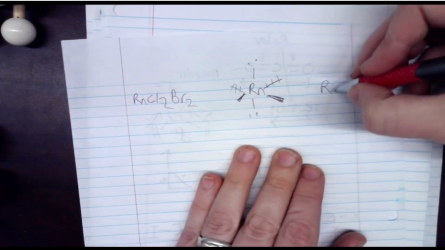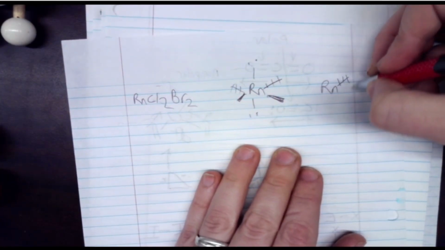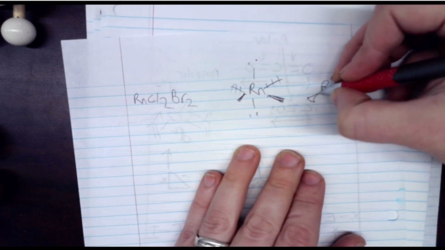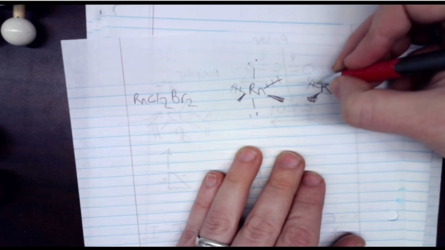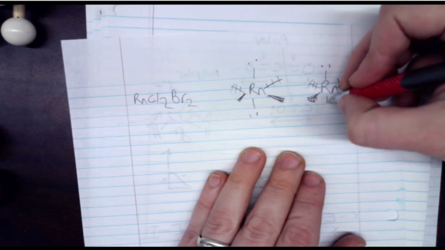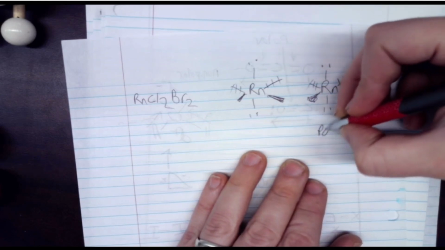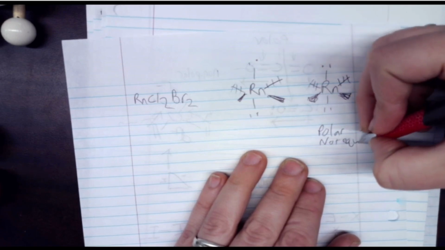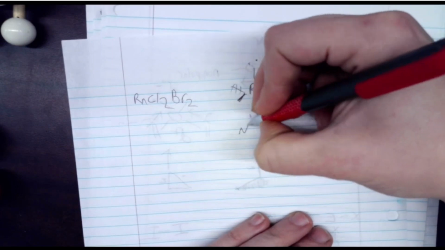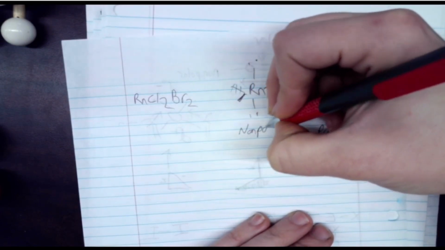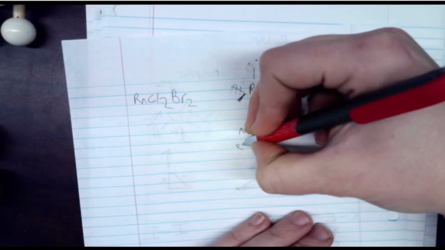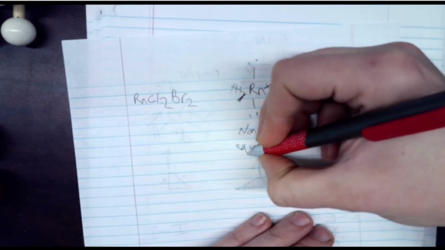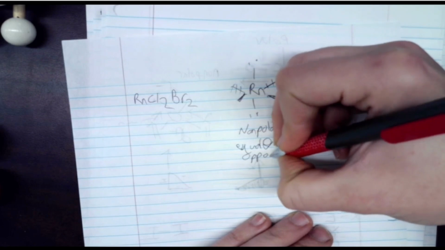Now, how do we differentiate polar from nonpolar? Polar is one where the pulls are not equal when opposite. And then nonpolar would be equal and opposite.